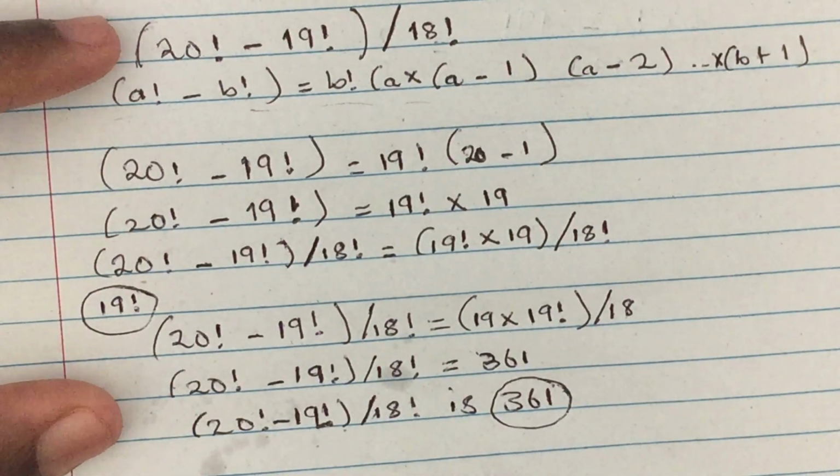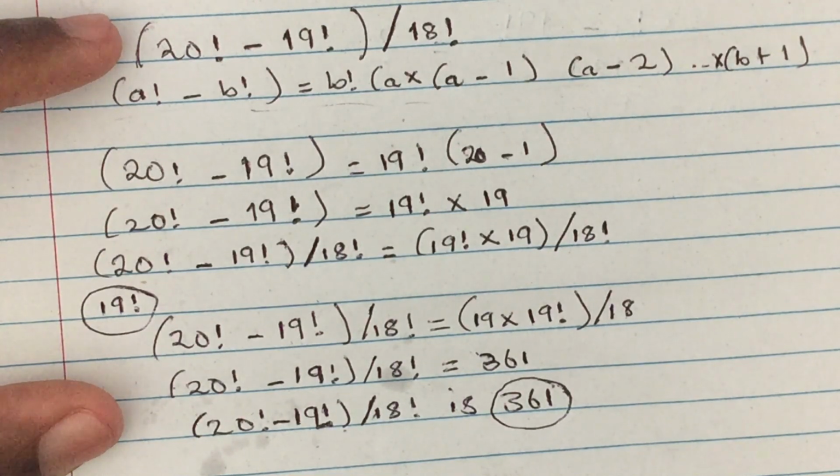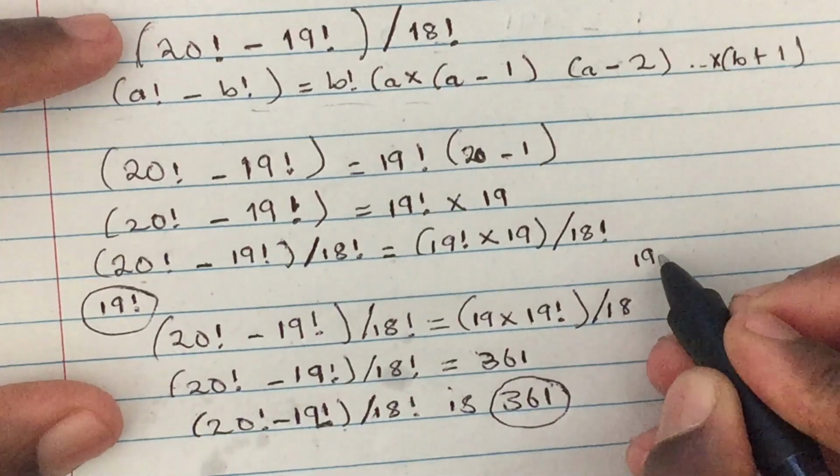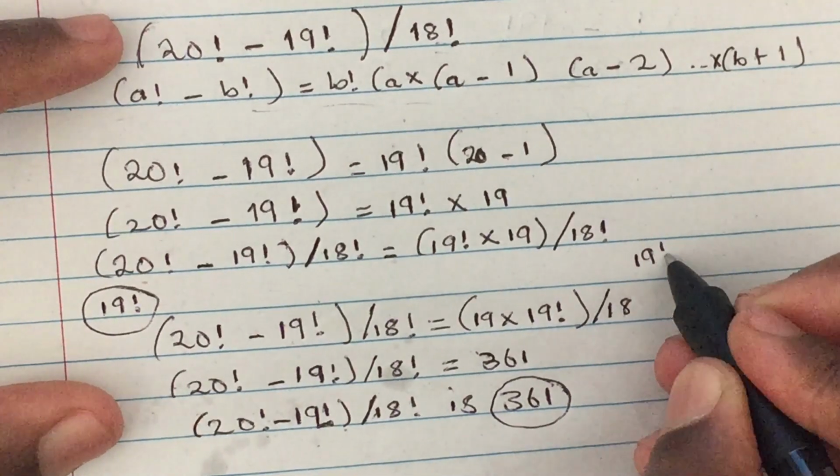To explain more, in solving this Math Olympiad question, we used the formula for the difference of two factorials, which allows us to simplify the expression by factoring out the common factor of 19 factorial.